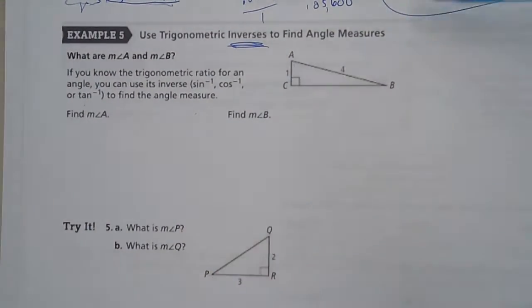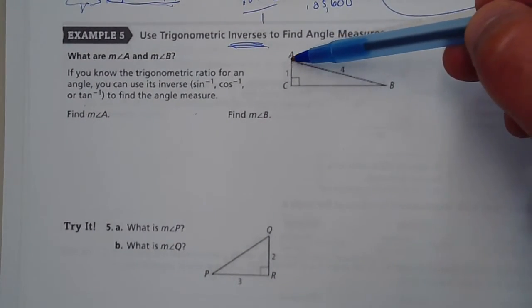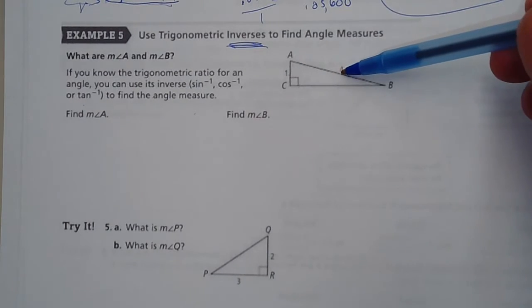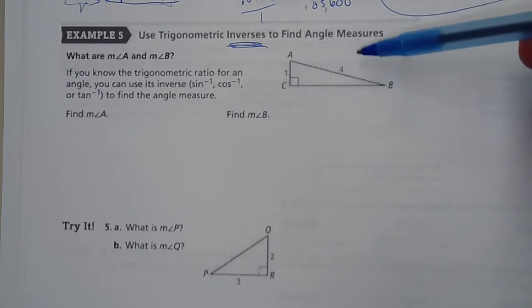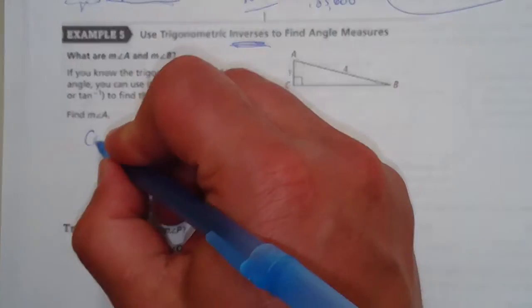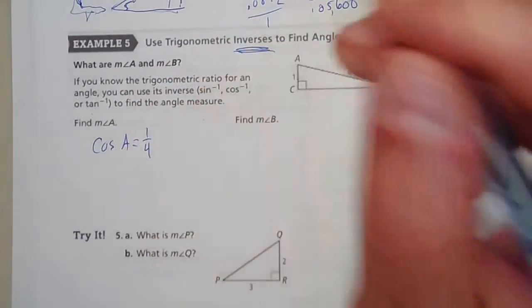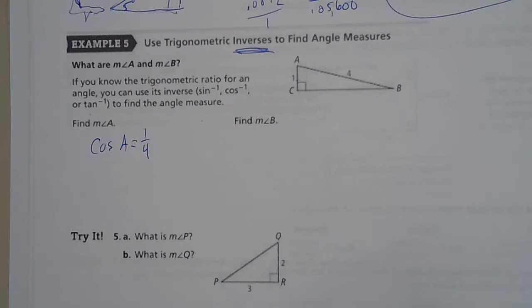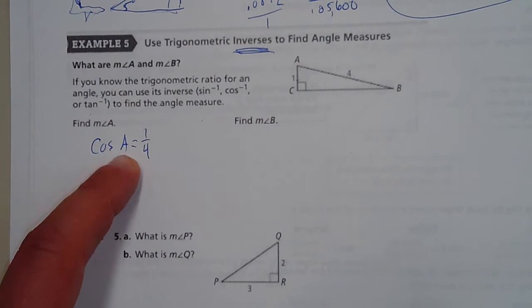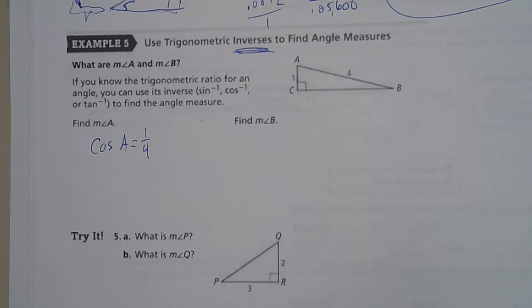So this says find the measure of angle A. Here's A. You know the adjacent, and you know the hypotenuse. So adjacent and hypotenuse sounds like a cosine problem. So cosine of A is 1/4. And at this point, our variable in this problem is angle A. We don't know how many degrees it is. So now we use our inverse to figure this out.